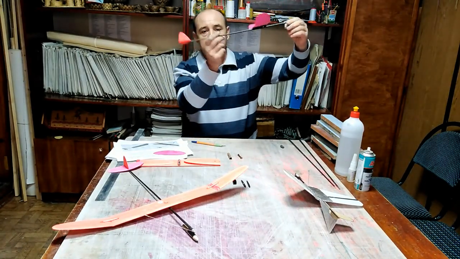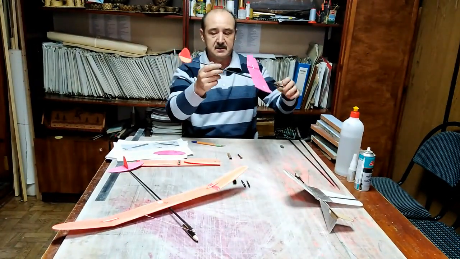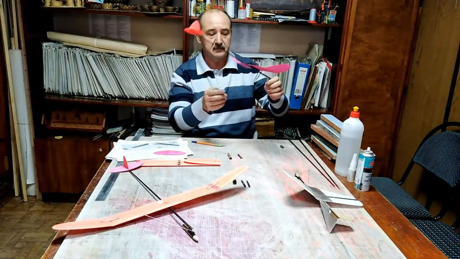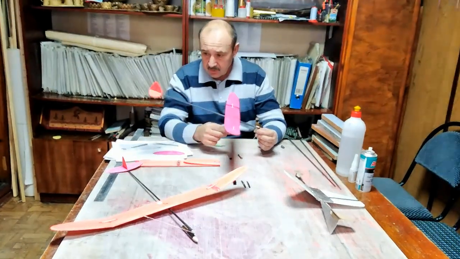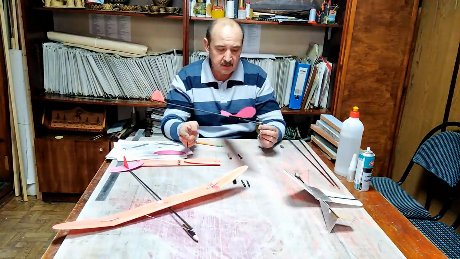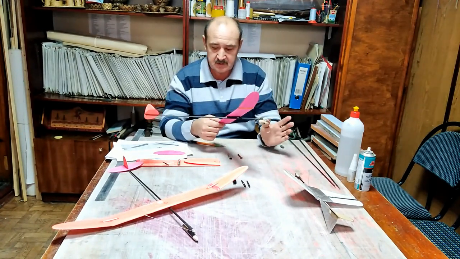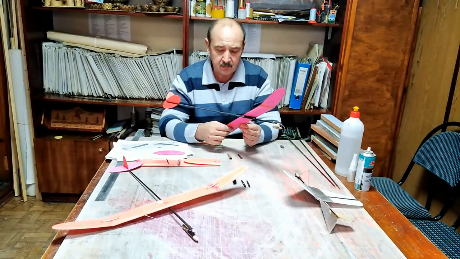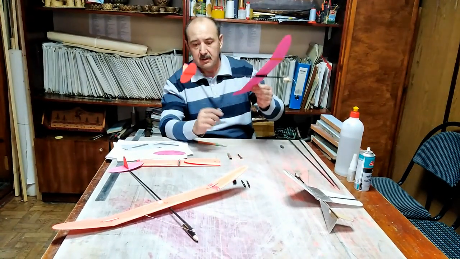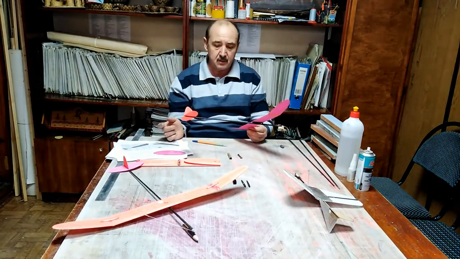The fuse sets the glider for a flight of not more than 3 minutes or around 3 minutes, so it makes it possible for the competitor to find the model, because when it is burned out, the glider has an unstable flight. So that's why it is called a rescue system for the glider.